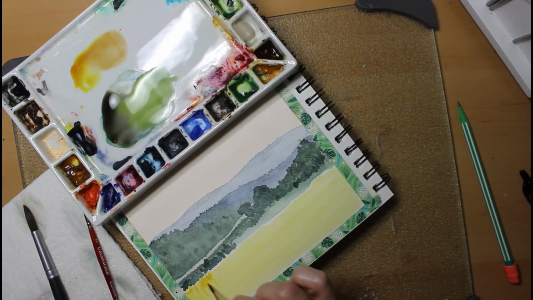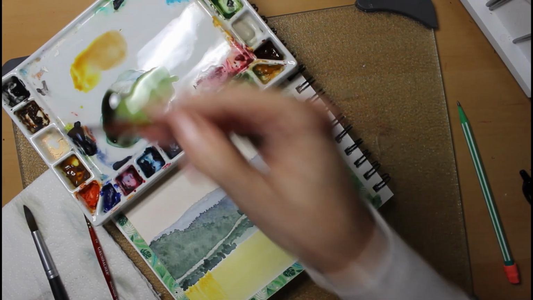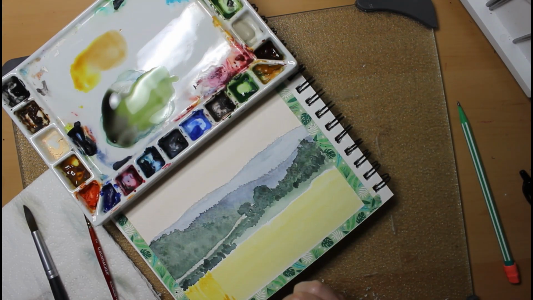I really do get so involved in what I'm doing. I don't look up at my little screen. And I'm always like, oh man, I messed up. I'm not even in the frame. So sorry about that.